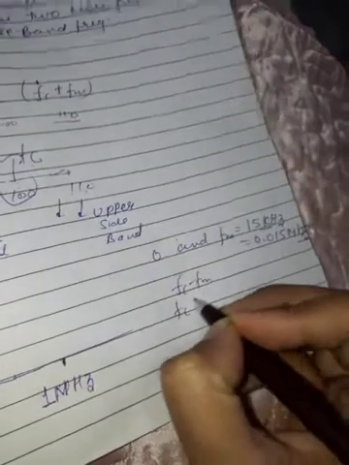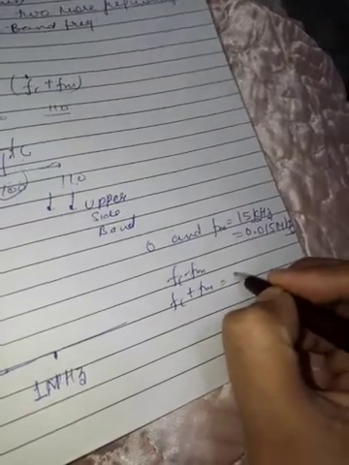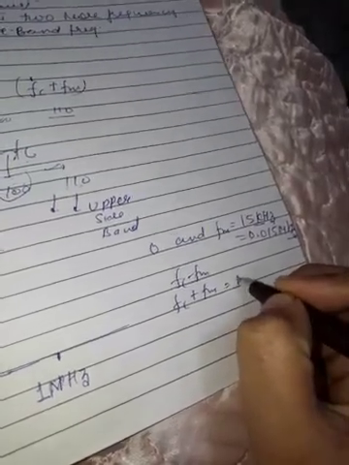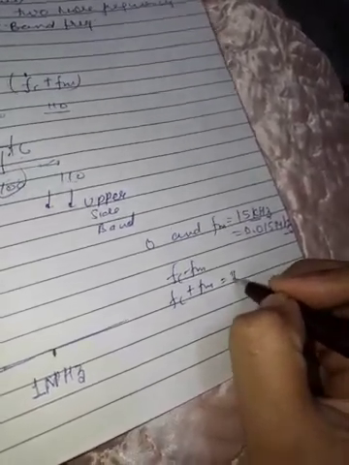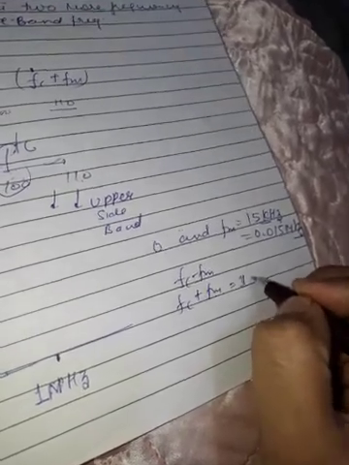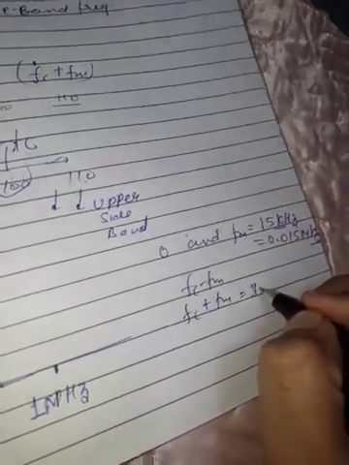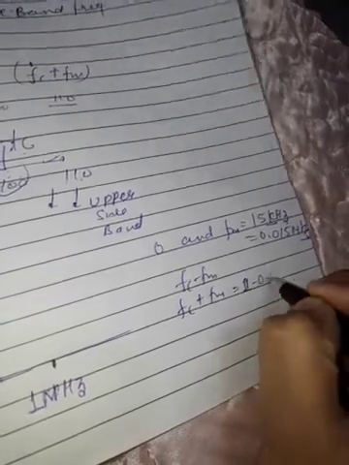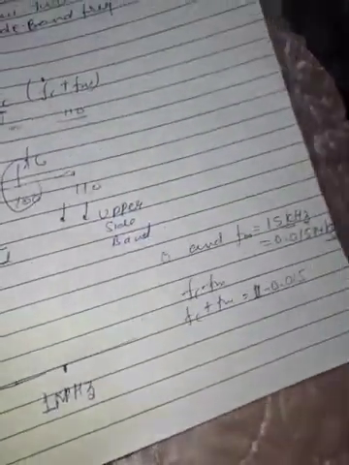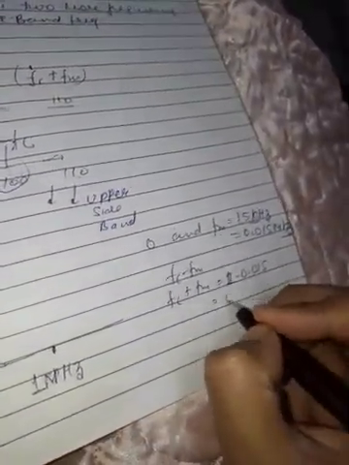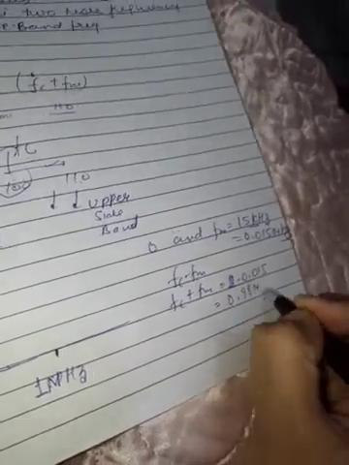So the frequencies present in the spectrum will be fc minus fm and fc plus fm, the lower side band and upper side band frequencies. So fc minus fm will be 1 minus 0.015, which becomes 0.985 megahertz.